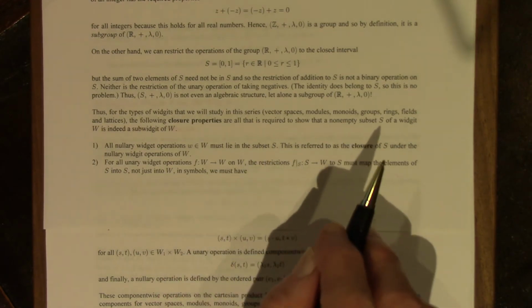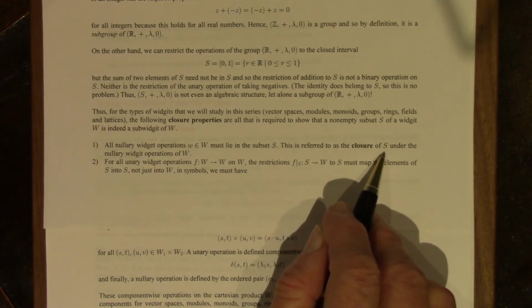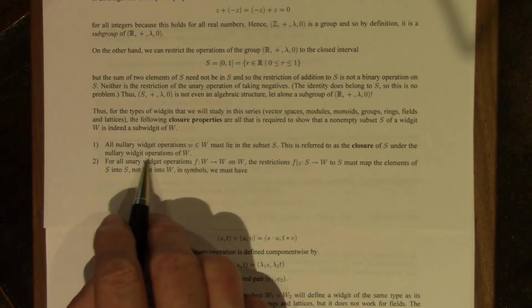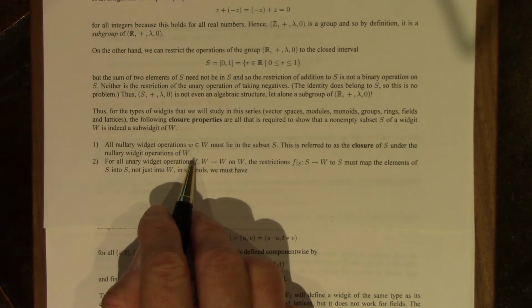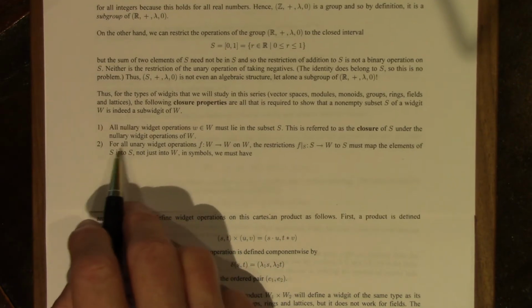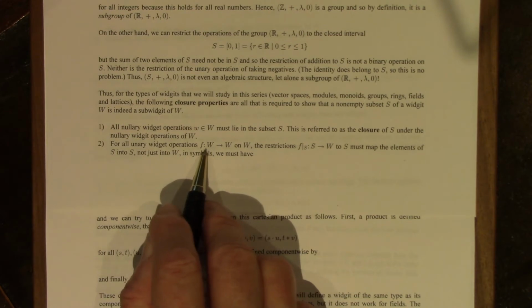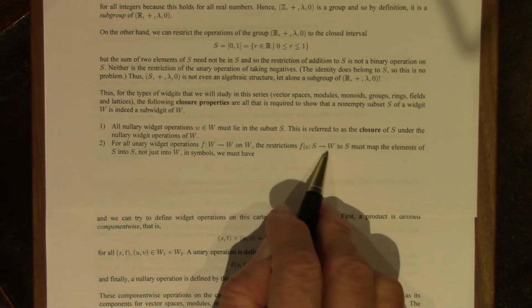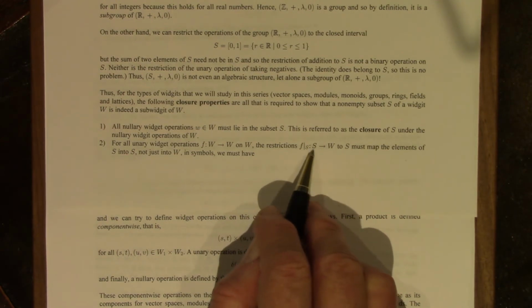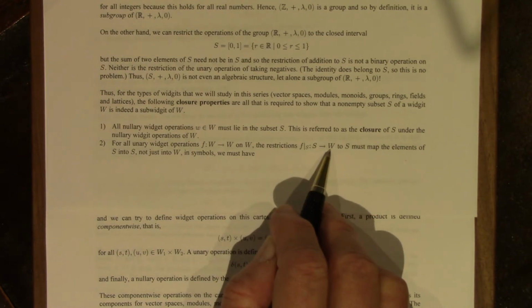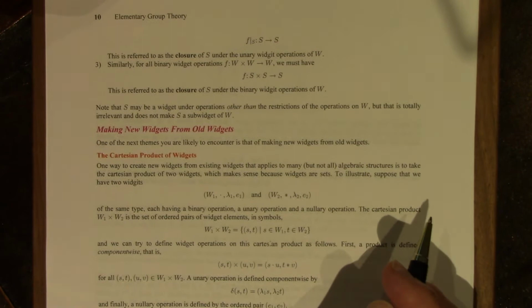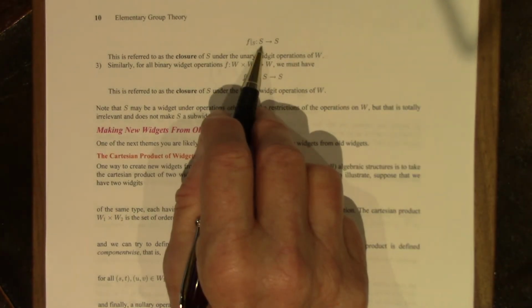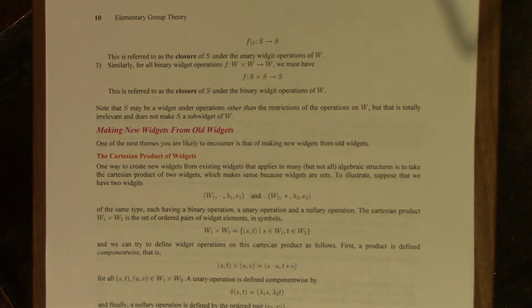This property is referred to as the closure of the subset S under the nullary widget operations of W. Second, for all unary widget operations, so functions from W to W, the restriction, which looks like this, must map the elements of S into S. And so, in fact, the restrictions look like this. And this is referred to as the closure of the subset S under the unary widget operations of W.